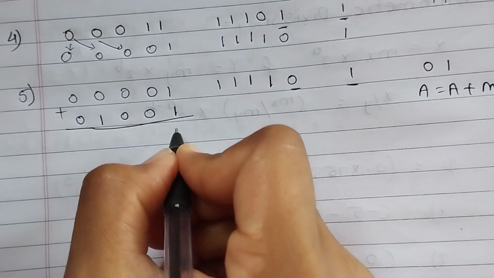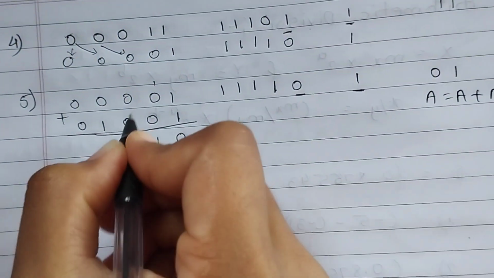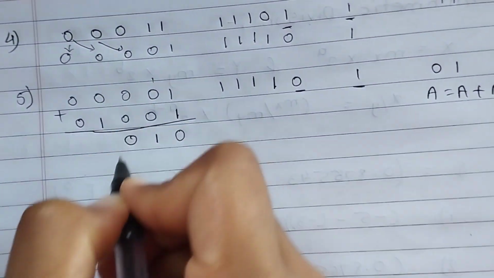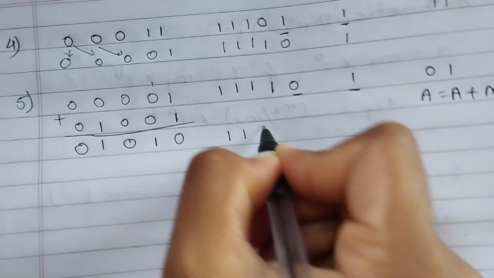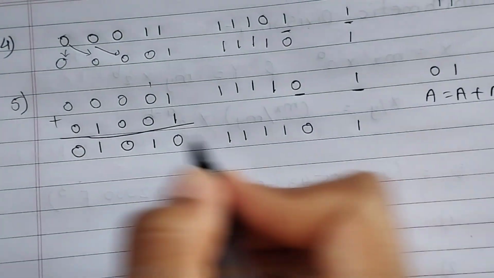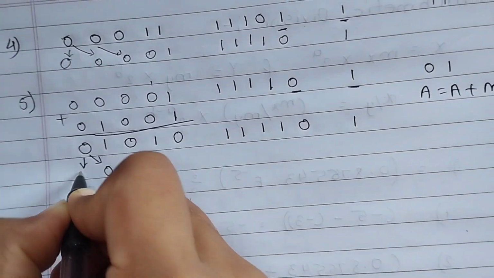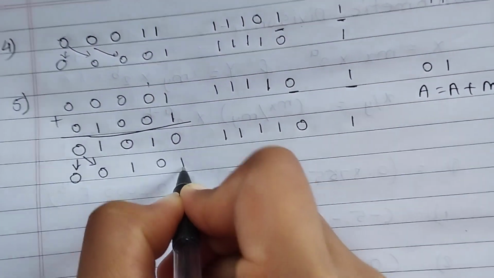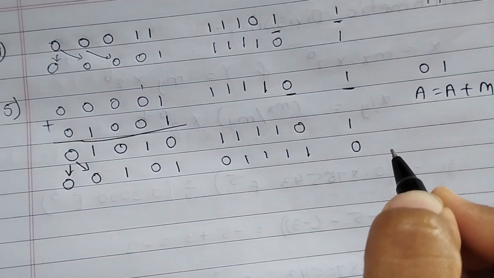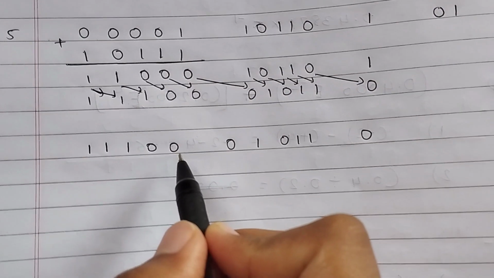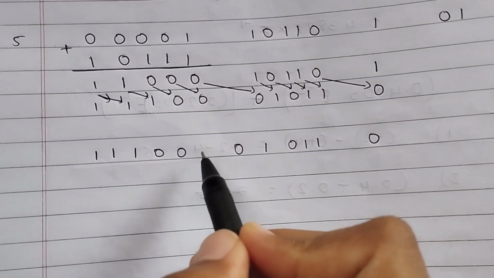Then 1 1 0, carry 1, 1 0 1, then 0 plus 0 is 0, 0 plus 1 is 1, and this 0, and all the remaining bits stay as they are. Now we do right shifting of each bit. So this 0 0 1 0 1 0 and 0. Now in this fifth step we get the answer, but this answer comes as a positive integer.